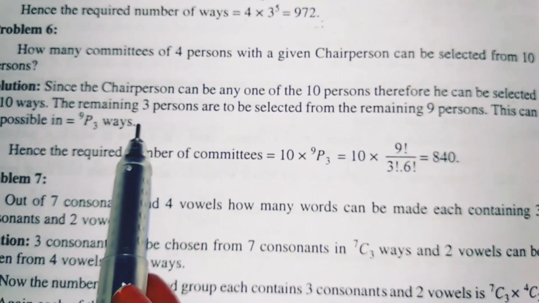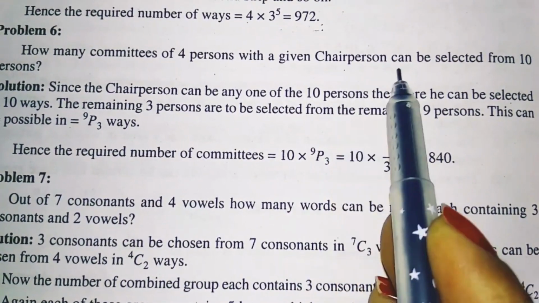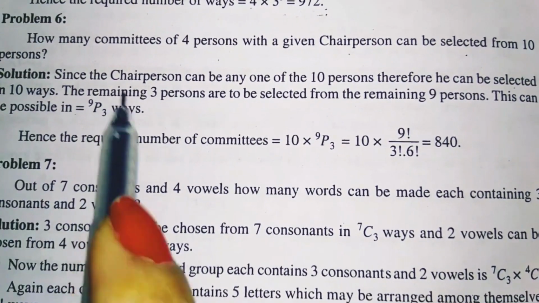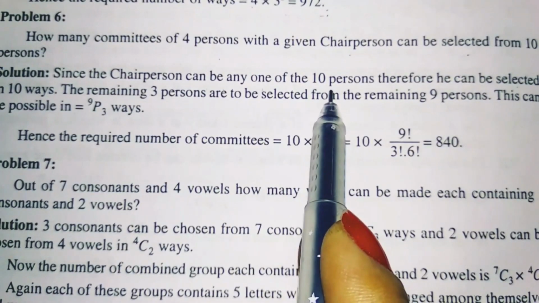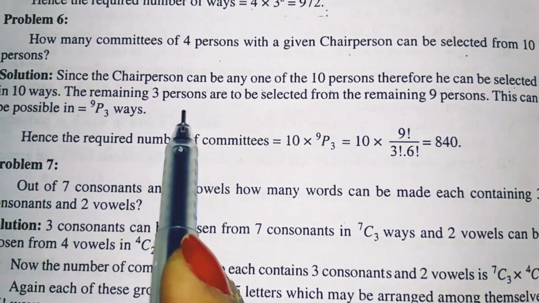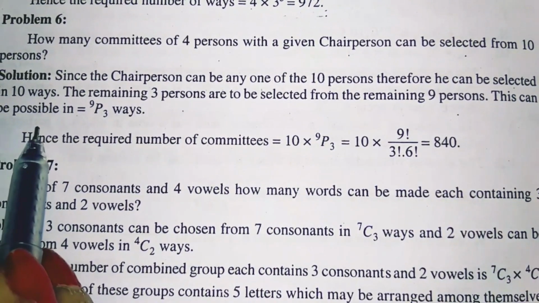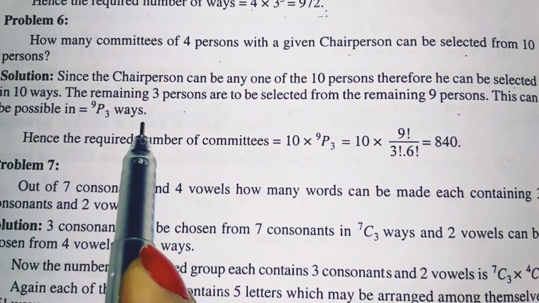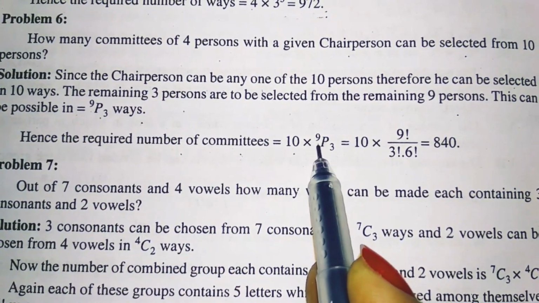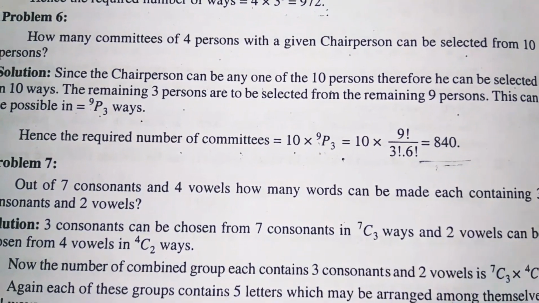Now, how many committees of 4 persons with a given chairperson can be selected from 10 persons? Since the chairperson can be any one of the 10 persons, he can be selected in 10 ways. The remaining 3 persons are to be selected from the remaining 9 persons. This is possible in 9P3 ways. Hence, the required number of committees is 10 for the first choice and 9P3 for the remaining 3 choices. That's why this is the result.